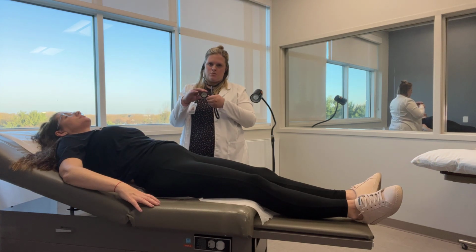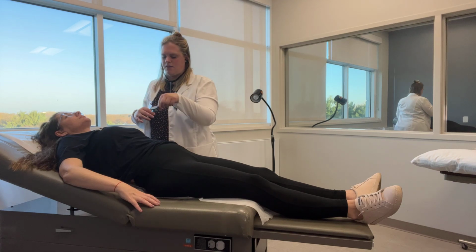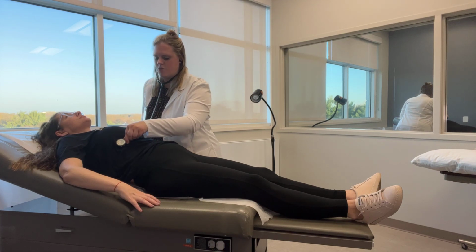I'm going to go ahead and switch to the bell side. I'm going to listen again at the apex and then up along the left sternal border.